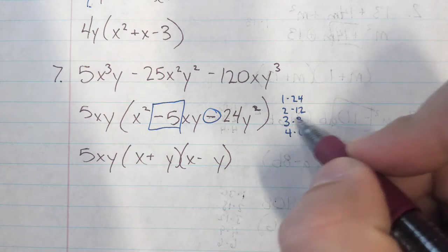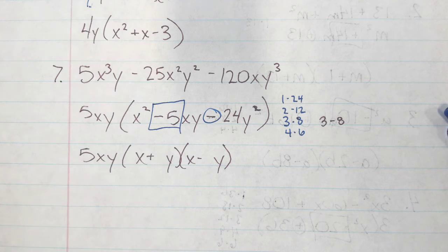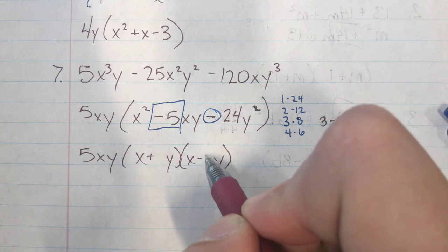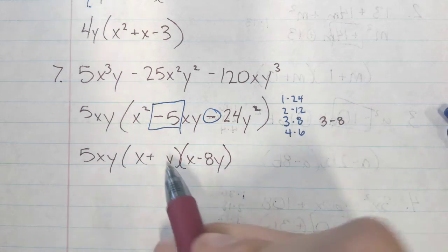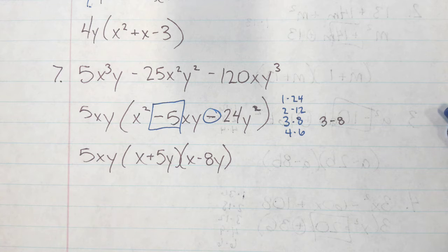Which of those subtract to negative 5? 3 and 8, you're right. And it's not 8 minus 3. It is, in fact, 3 minus 8. 3 minus 8 is negative 5. That means the 8 must be negative with the minus sign, and the 5 must be positive with the plus sign. That is completely factored.